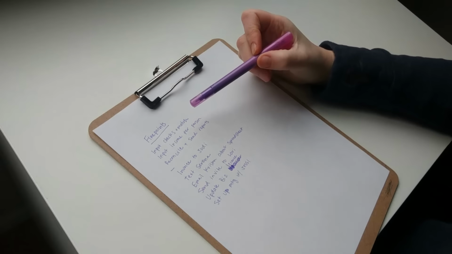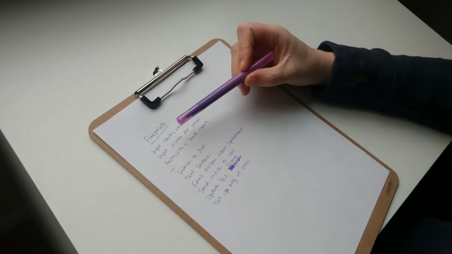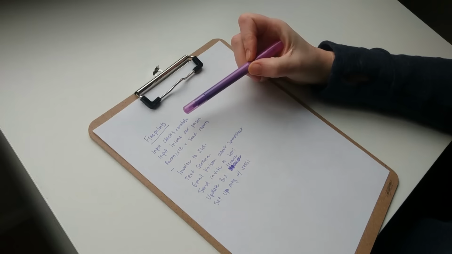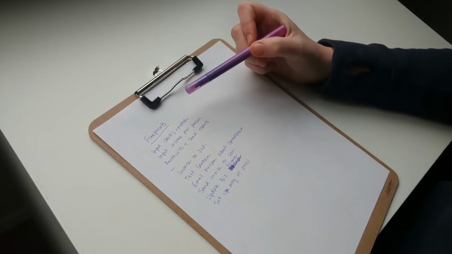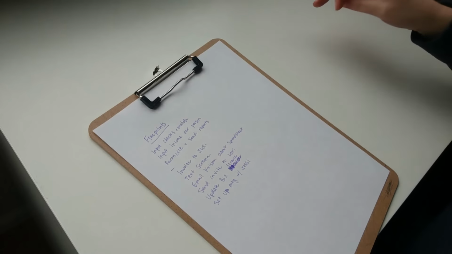All right, so this is the work I'm trying to get done before picking up my kids in about 2 hours. So the first 3 things are for a certain client, so I need to input all their checks and then match them to what fed in from the bank. And I'll show you kind of the process for that.